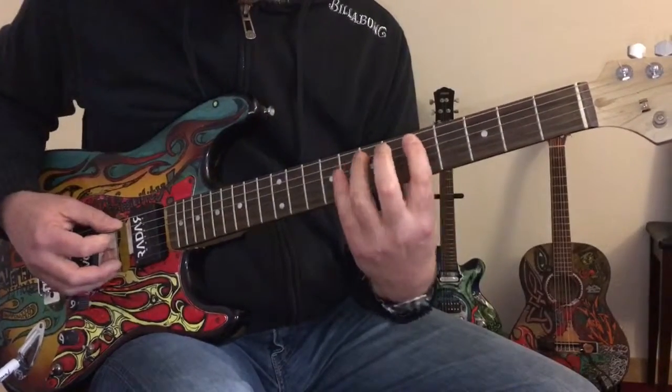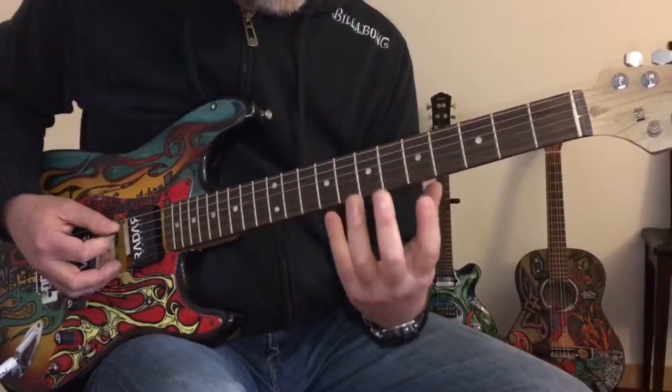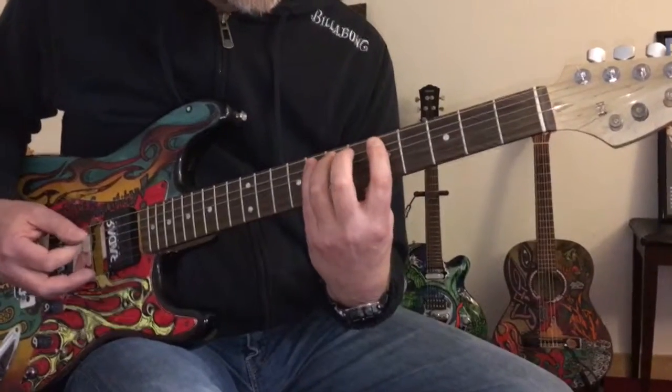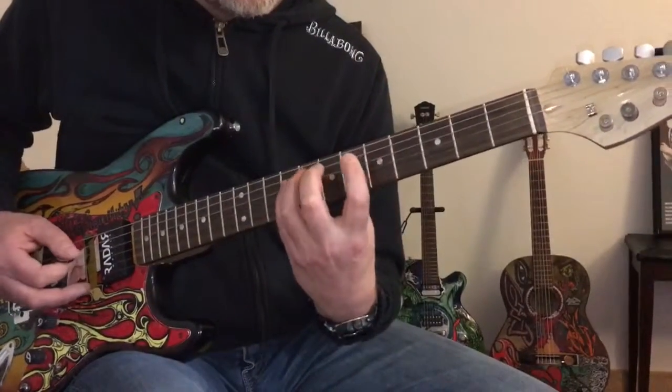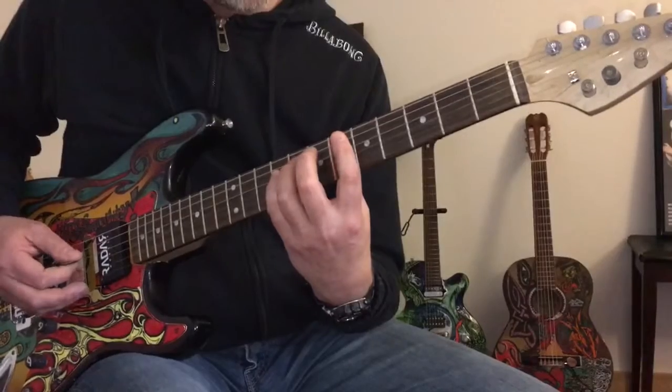But anyway, same thing as what we did with the other scale. Do 2 adjacent strings at a time.